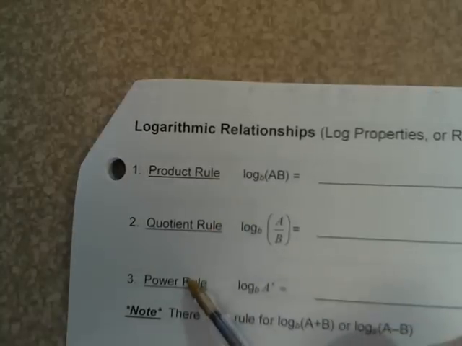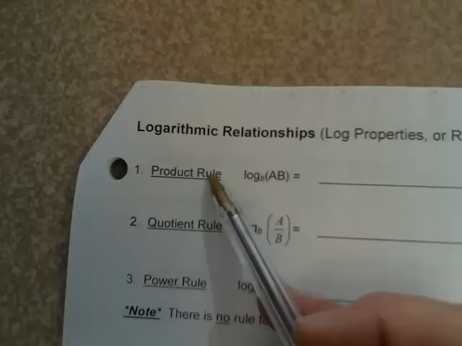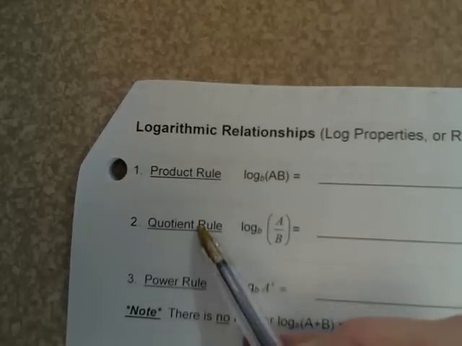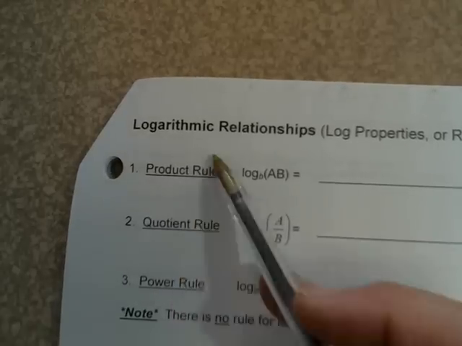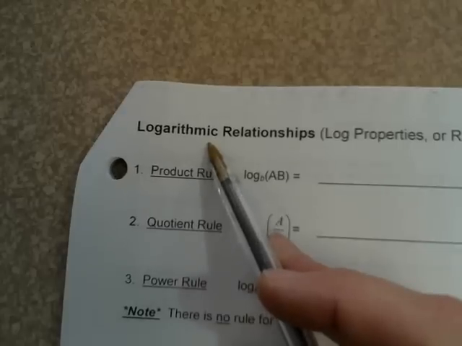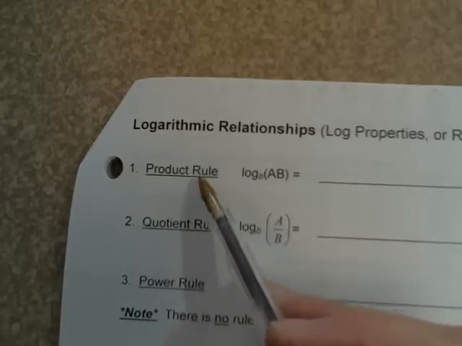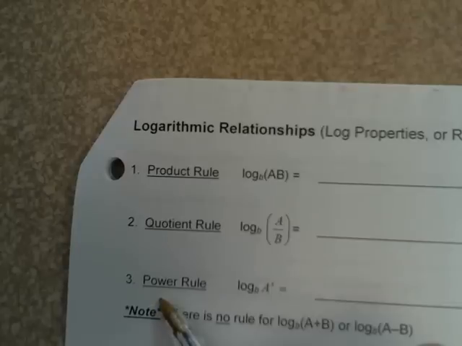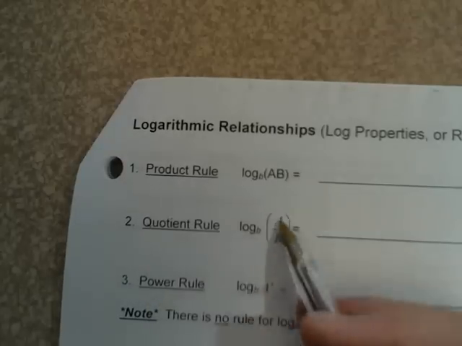There were rules when we studied exponential functions back in chapter 7. There was a product rule for exponents. There was a quotient rule. There was a power rule. And since a logarithm is just an exponent, logs have rules or properties just like exponents do. And we're going to be looking at some of these.